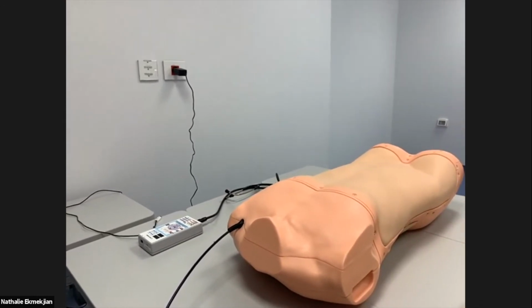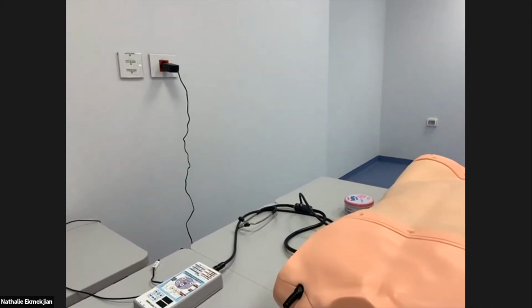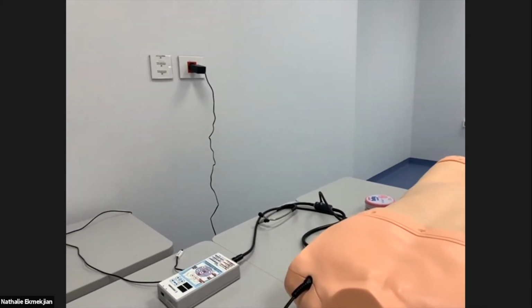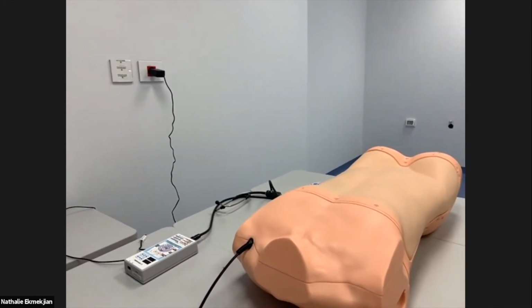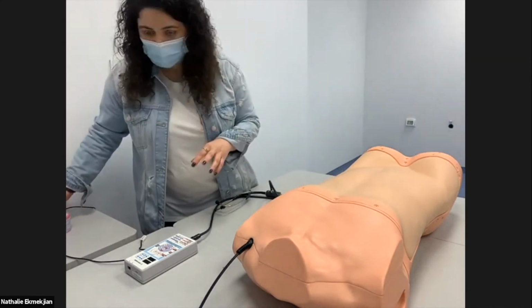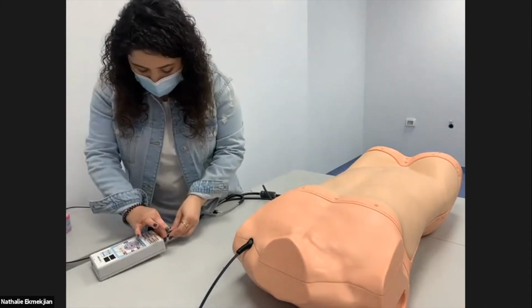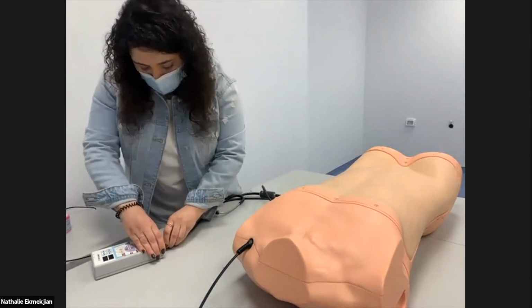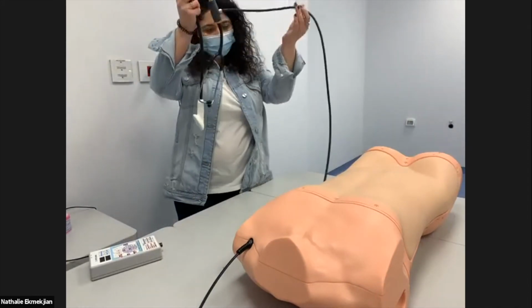I want to show to you the controller, how we work on it. Therefore, as I said, we have, so this is the simulated stethoscope.